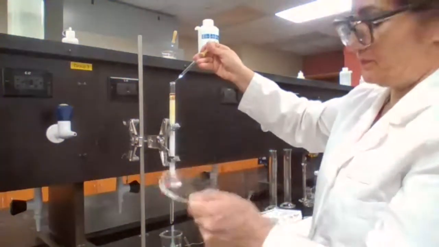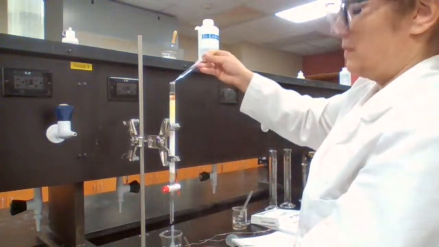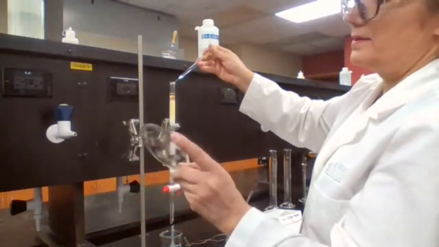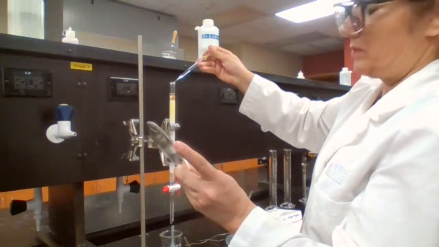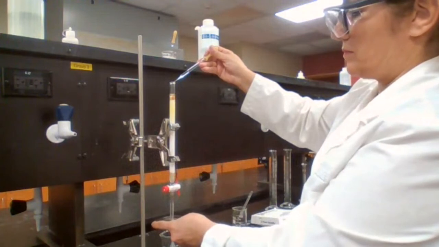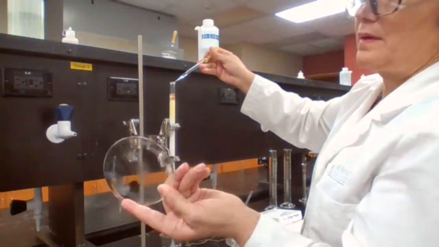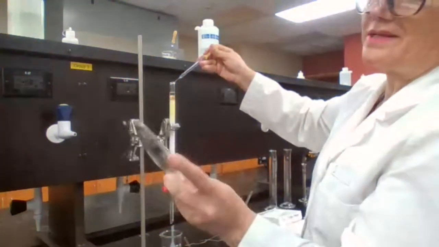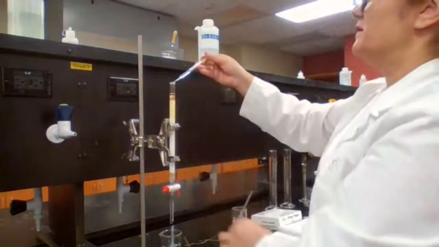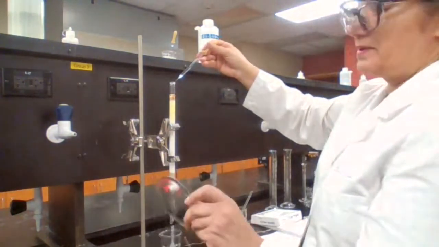Keep adding and testing. Testing, adding. If it's clear, I don't have to show you. As soon as I see the residue, then I will show you, because you already saw how it looks if it's clear. There's really no white residue, that's all. That means it's clear.